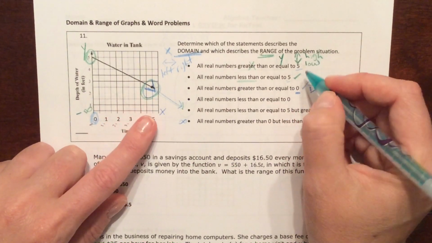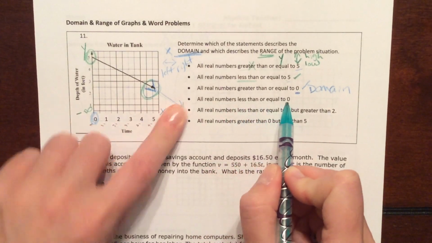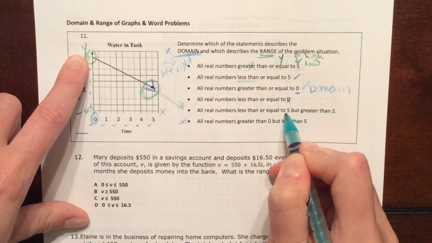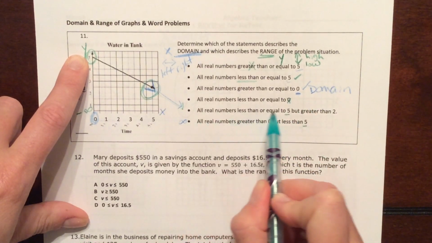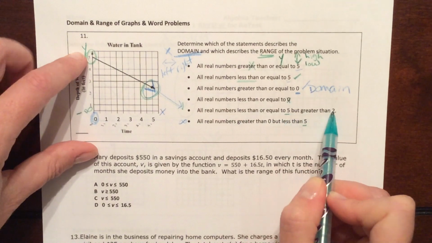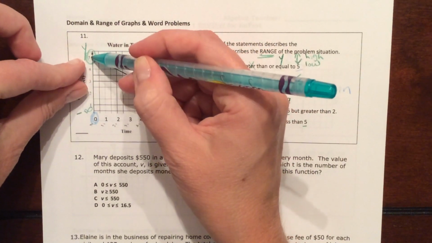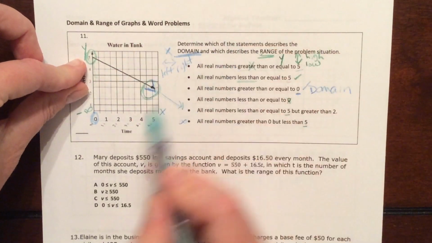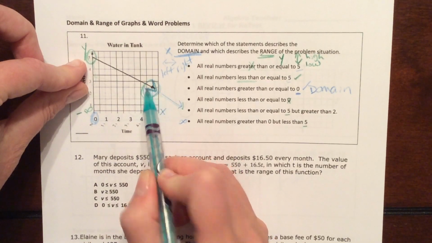Let's double check the rest of our answers just to make sure. All real numbers less than or equal to 0. We don't have that 0 on here. We're focusing from that 5. Here's a 5 and here's a 5, so let's check those choices. All real numbers less than or equal to 5, but greater than 2. That would be between here. Less than 5 would be down here, and greater than 2 would be here. And again, that's not going to be accurate because that arrow keeps us going.